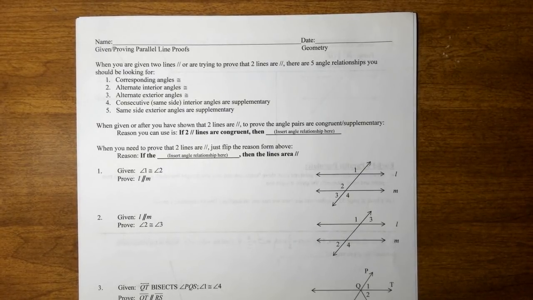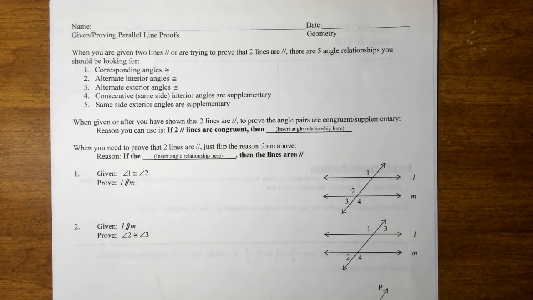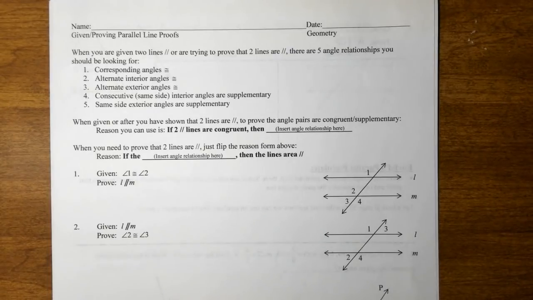All right. Sorry I couldn't be there today, but I wanted to provide you with a little instruction anyway, so we're doing a little video here. This is the worksheet for today on given proving lines parallel. This is module 1, lesson 10. All right, let's get right into it.